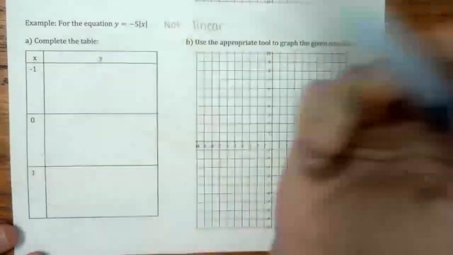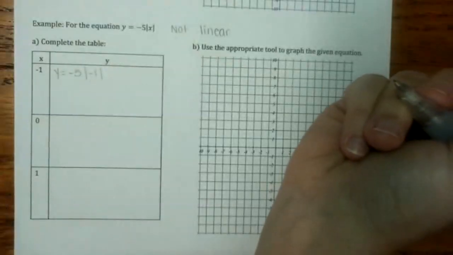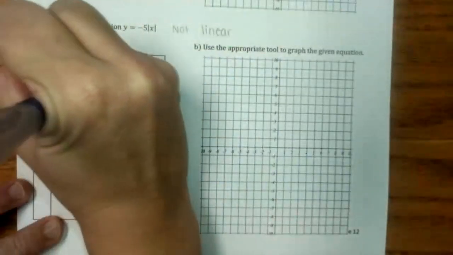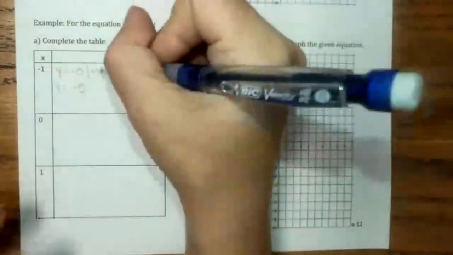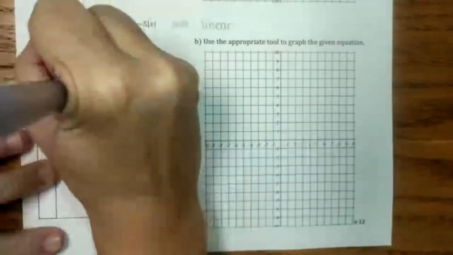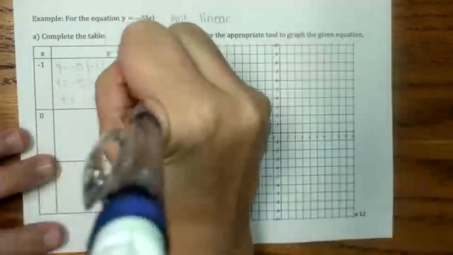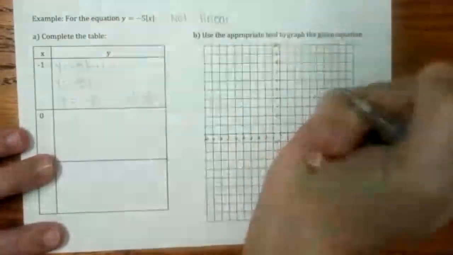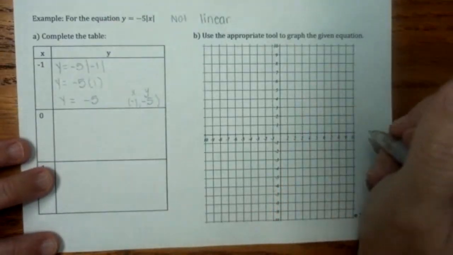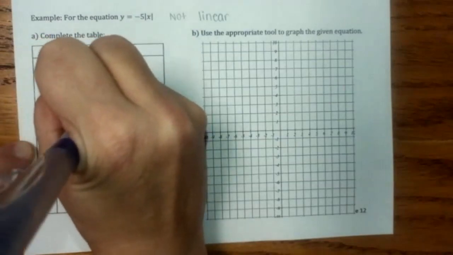It asks us to plug in -1, 0, and 1 for x. So y equals -5 times the absolute value of -1. -1 is x. The absolute value means whatever's inside the absolute value bars becomes positive. So -1 becomes +1. So we have y equals -5 times 1, which is -5. So x is -1, y is -5. So let's finish here. So y equals -5 times the absolute value of x.